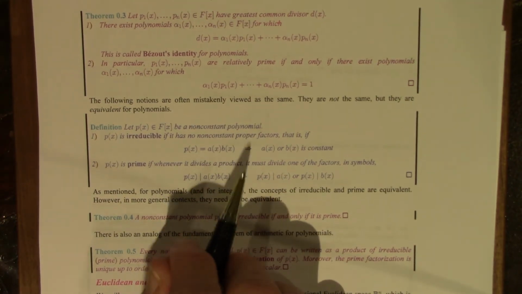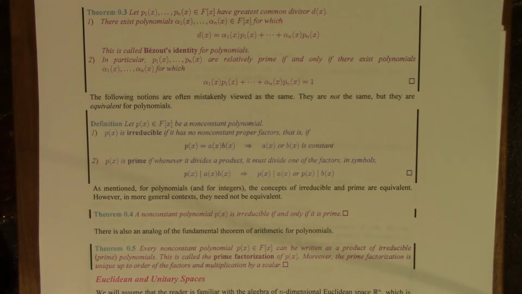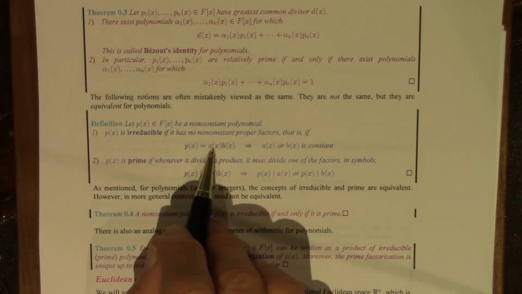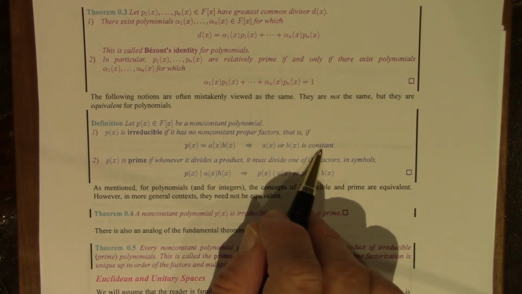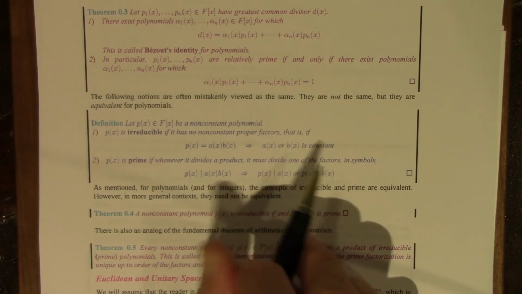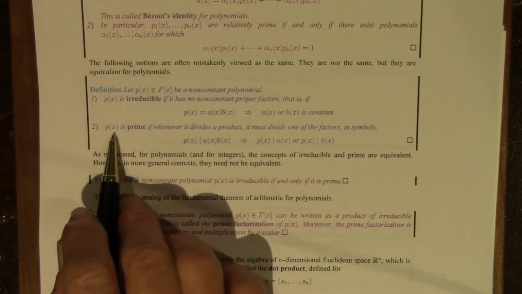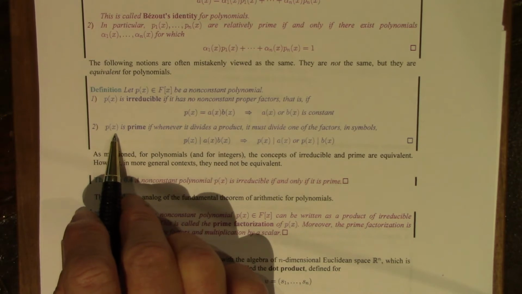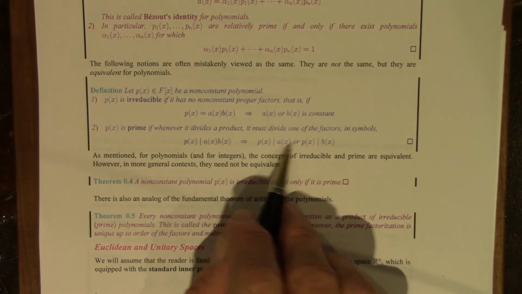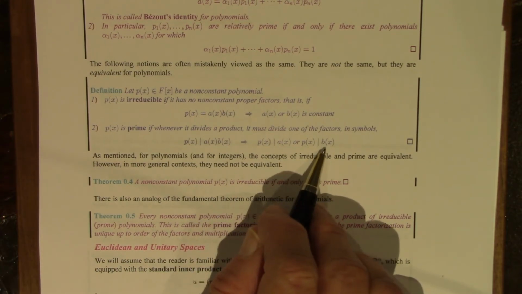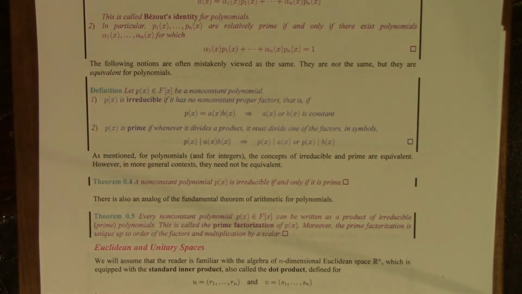So you can't factor it into two polynomials, both of which have smaller degree than the original. So if p(x) equals a(x) times b(x), then one of the two factors must be constant. p(x) is prime if whenever it divides a product, it must divide one or the other of the factors, possibly both. So these are two entirely different concepts.